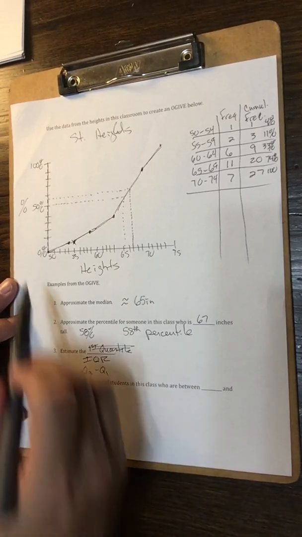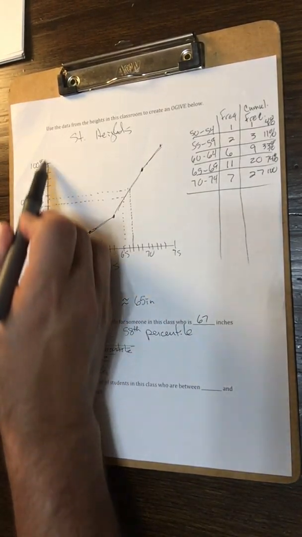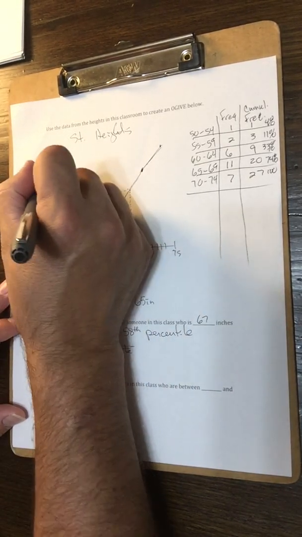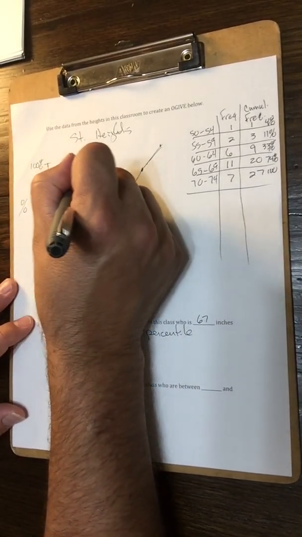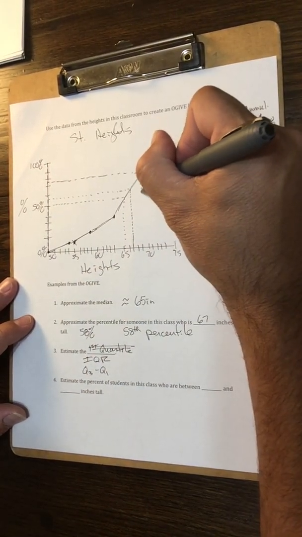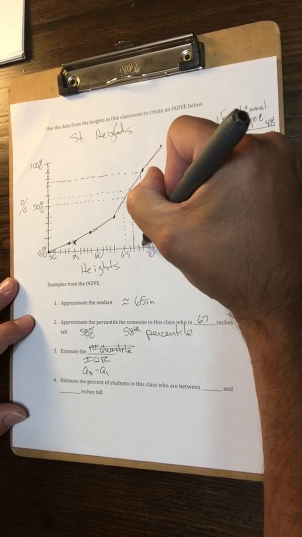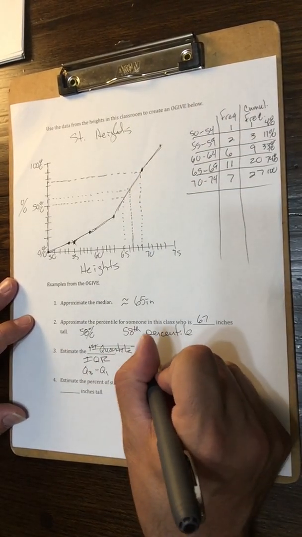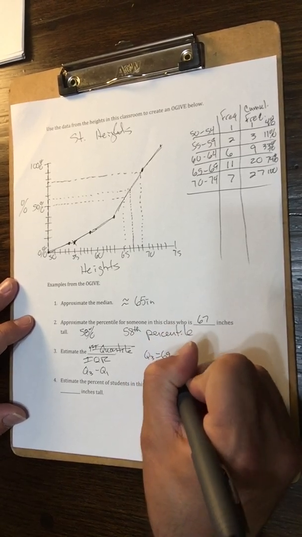Well, let's go find Q3. Go all the way up to 75% on here, because Q3 is where 75% of the data is to the left. So there's 75 right there. I'm going to go straight across until I hit the ogive. I should probably use a ruler for this or something, but I'm just estimating. So it looks to be somewhere around 68 or 69. We'll write that Q3 is equal to 69 inches tall.